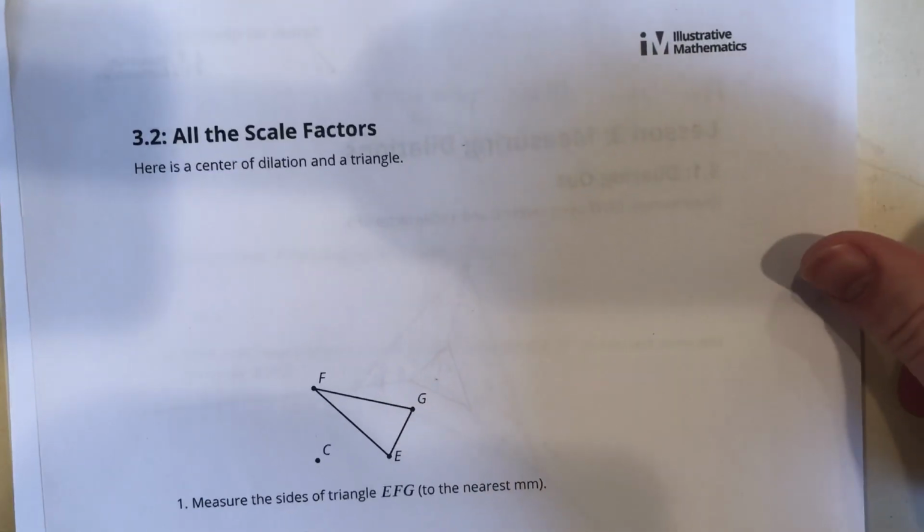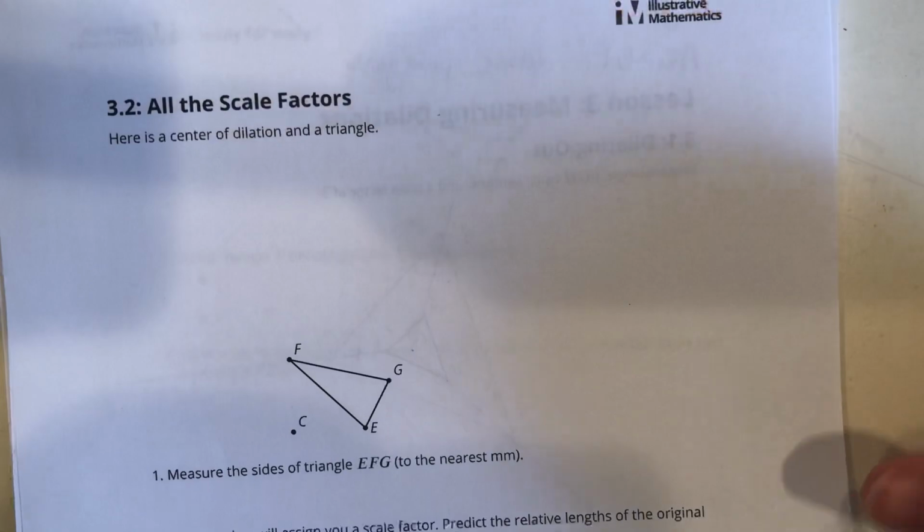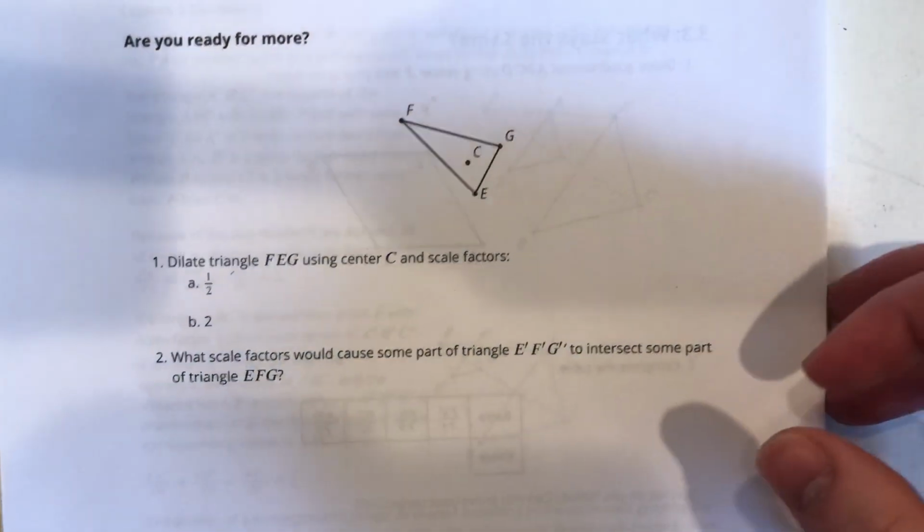Great. All right, we are going to skip 3.2 because it's really like a collaborative assignment, and I'm not really sure how we're going to do stuff like that right now. All right, so let's try Are You Ready for More?